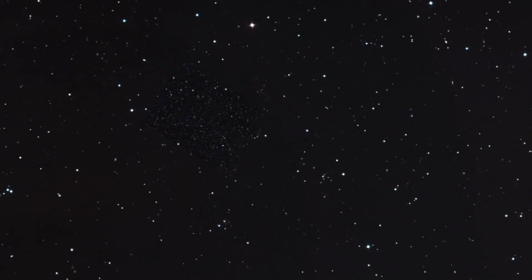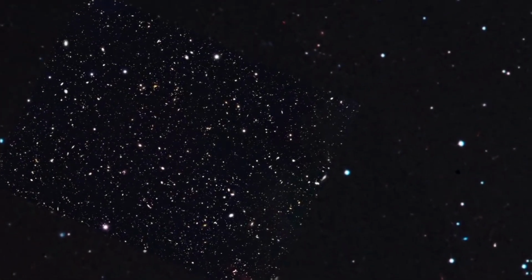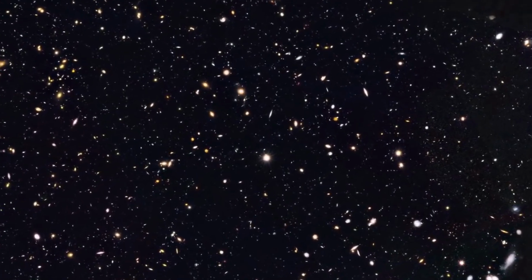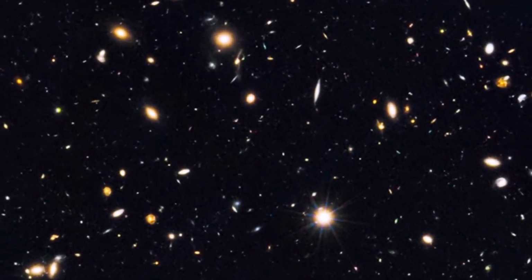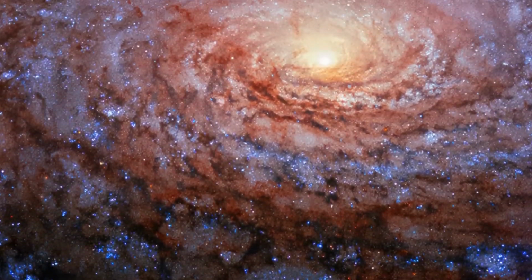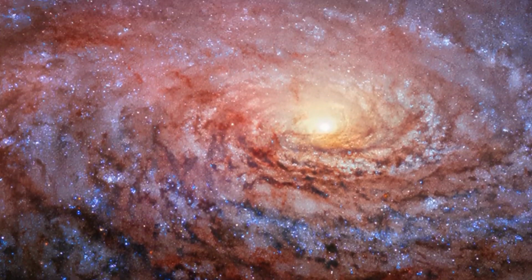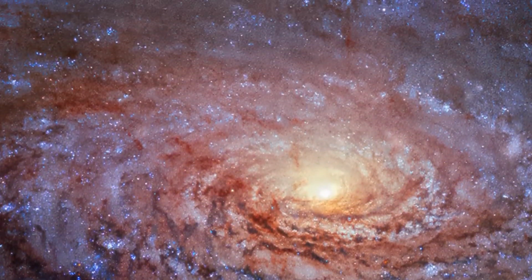All these questions are challenges that the James Webb Space Telescope will attempt to address in the future as it continues to explore the distant, ancient universe with its extraordinary resolution and unparalleled sensitivity.